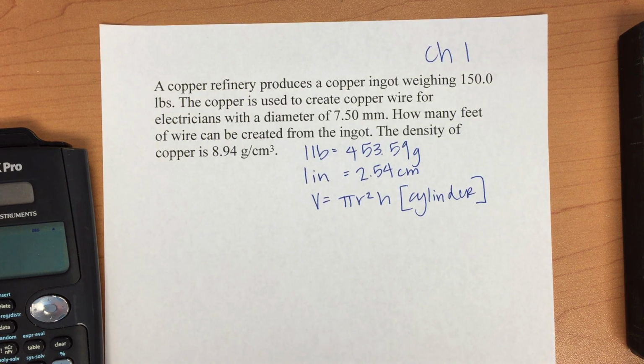So in this problem, we have a copper refinery producing a copper ingot weighing 150 pounds. This copper is used to create copper wire for electricians with a diameter of 7.5 millimeters. How many feet of wire can be created from the ingot? The density of copper is 8.94 grams per cubic centimeter.